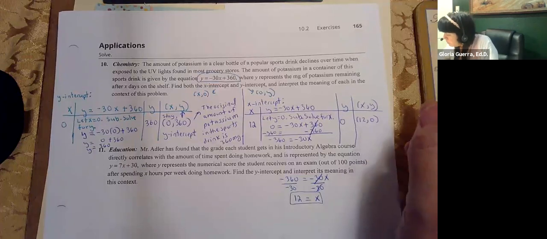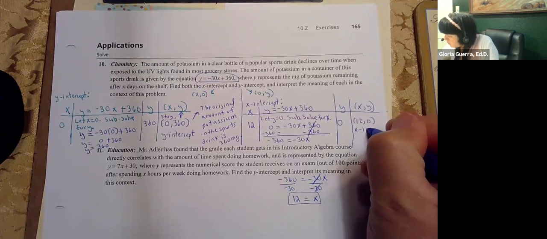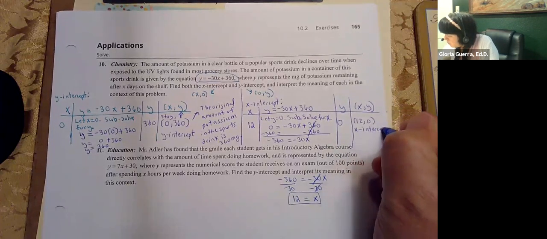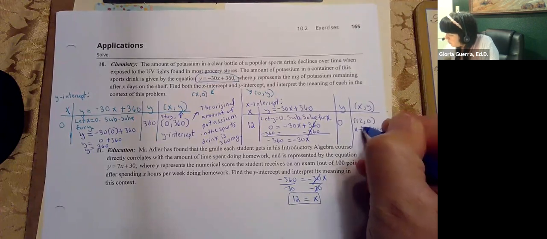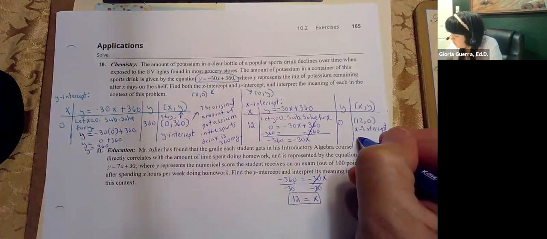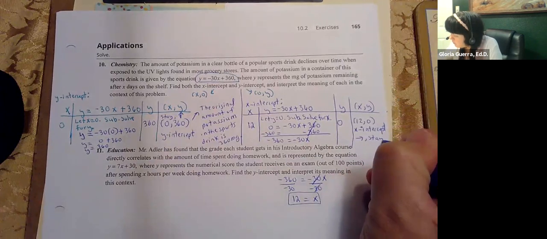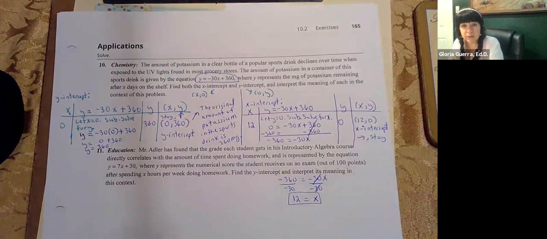And that is your x-intercept. So this says that you go to the right and then you stay. If you have to plot it, you have to plot that.